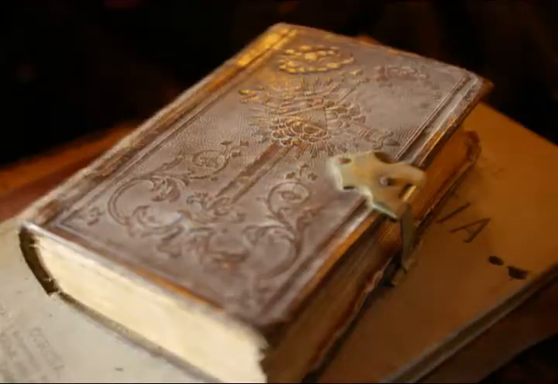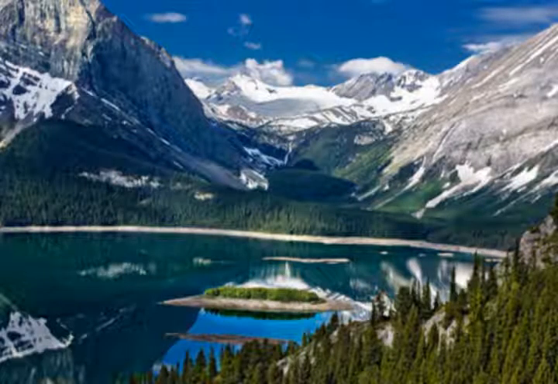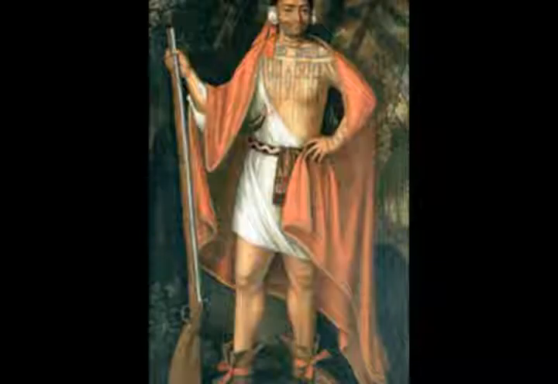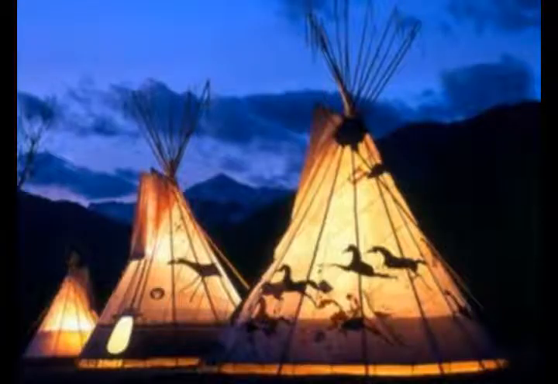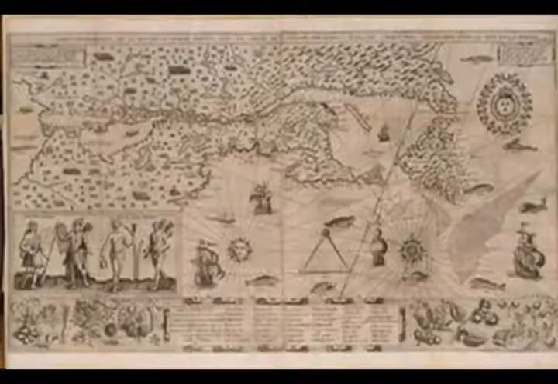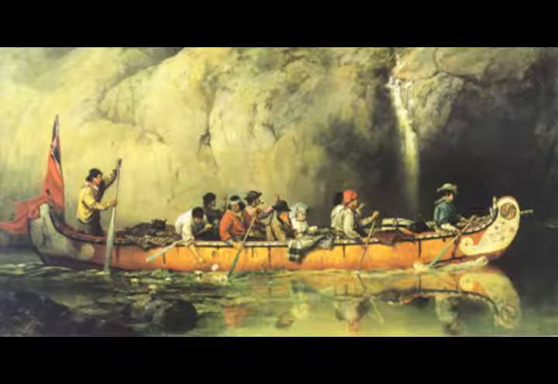A little bit of history. The land that is now Canada has been inhabited for millennia by various Aboriginal people. Beginning in the late 15th century, British and French colonial expeditions explored and later settled the Atlantic coast regions.